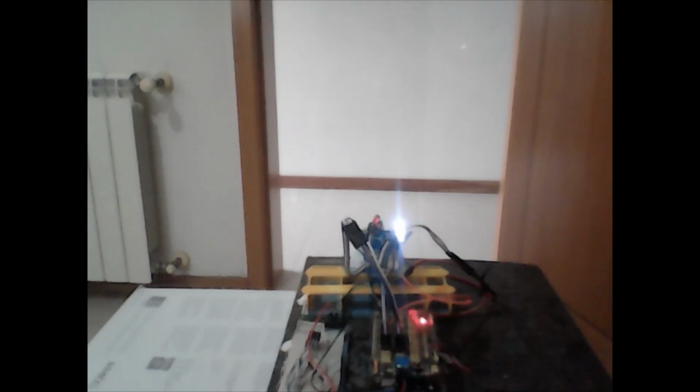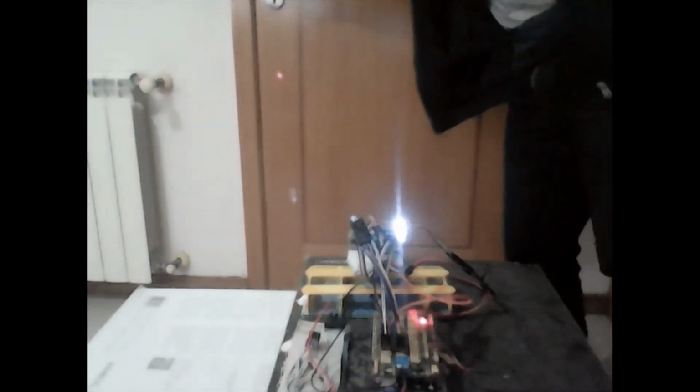As long as it respects the capacity of the sensor, which is from 2 centimeters to 400 centimeters, the Arduino and the sketch will do their job. So let it run one more time so that you can see the laser will only fire on the critical point. There you go. It's working.